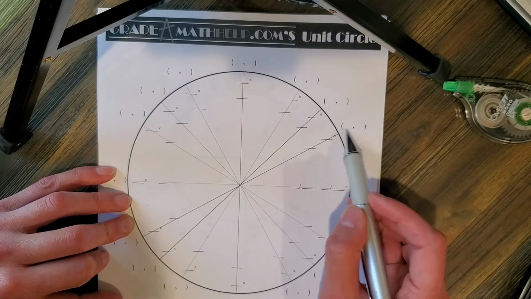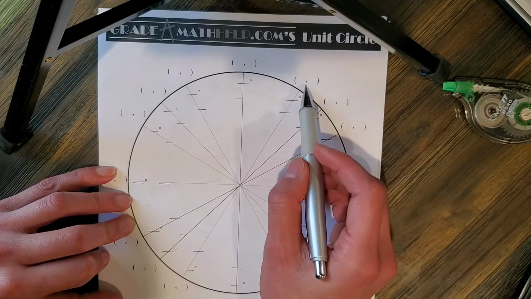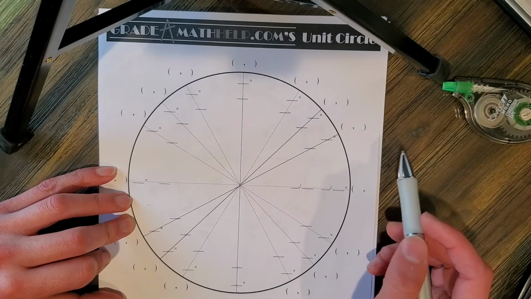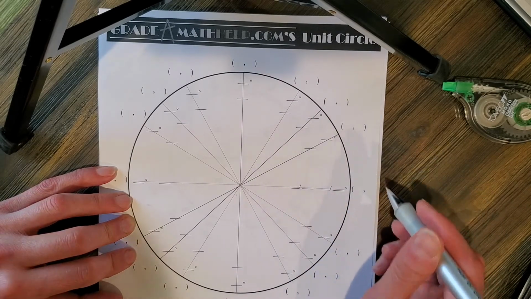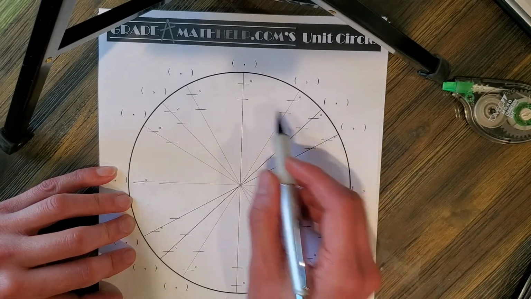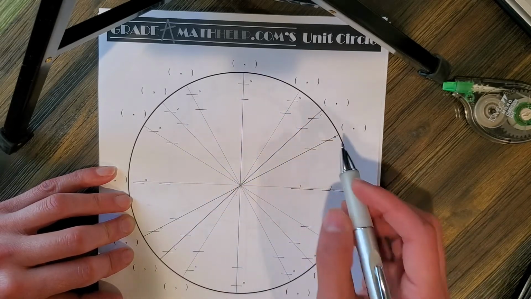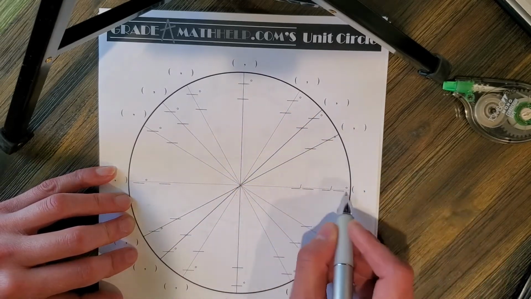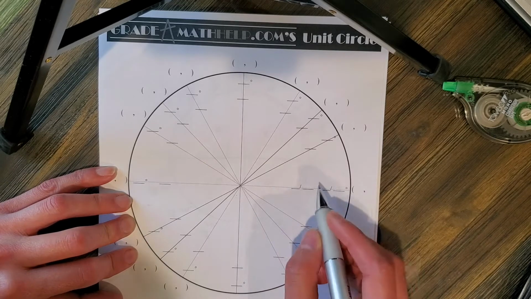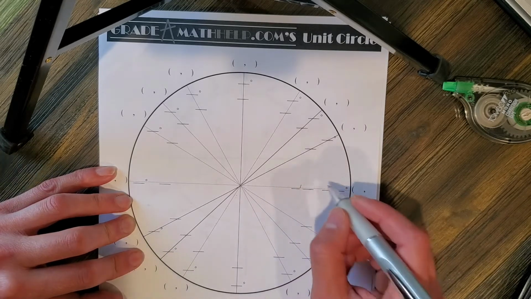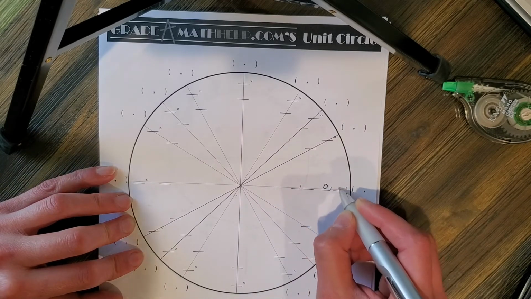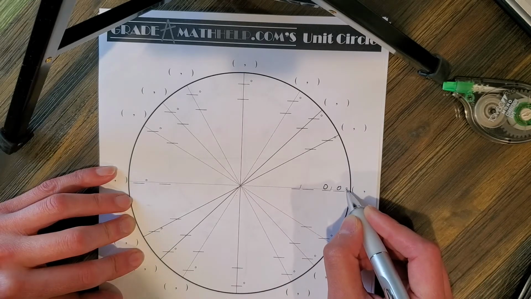Now, outside here we have coordinates. You'll see a little comma there in parentheses. That's going to be for a future lesson. Right now we're only interested in degrees and radians. So let's go ahead and start here. Notice this one has 2 of them because we're going all the way around the circle. So I'll just start here, 0 radians and 0 degrees.